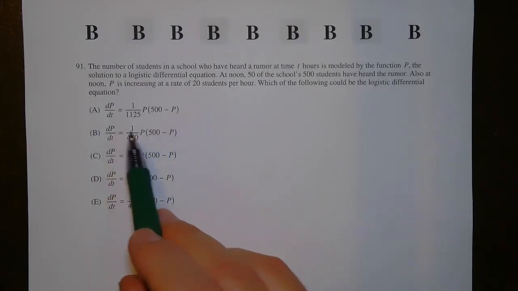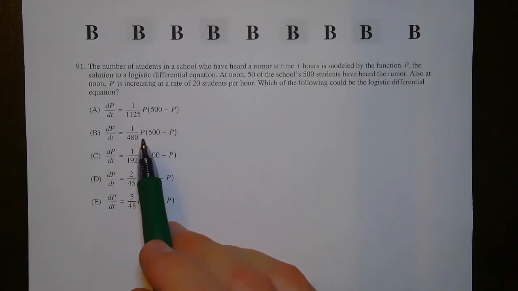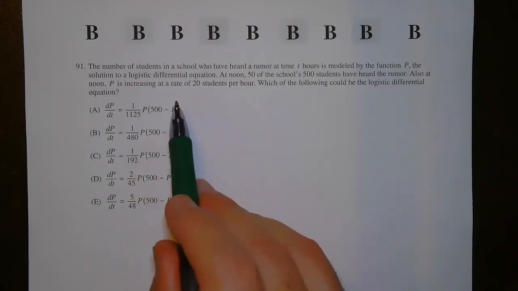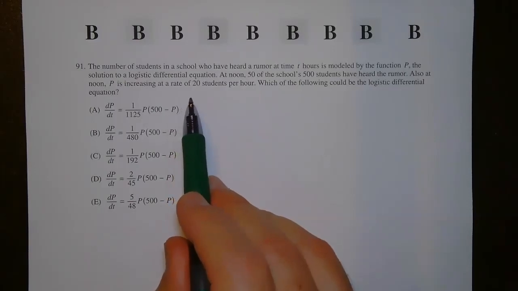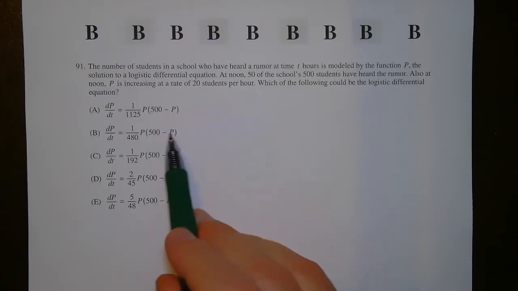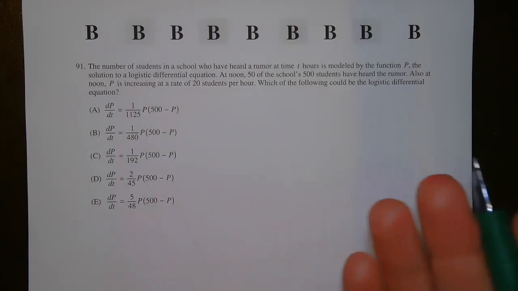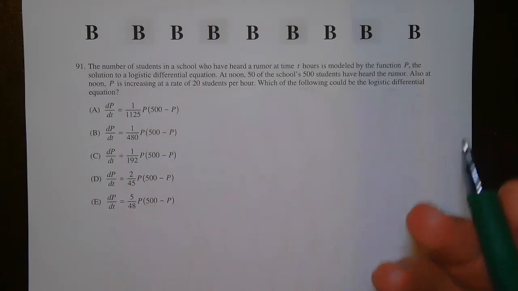Now, it's dependent upon the population, and what I mean by population is the number of students who have heard the rumor. So at noon, the rate at which it's changing is 20, but also at noon, the population that's heard the rumor is 50. So what we have to do is put 50 in here and see which one of those gives you the rate of 20 students per hour.